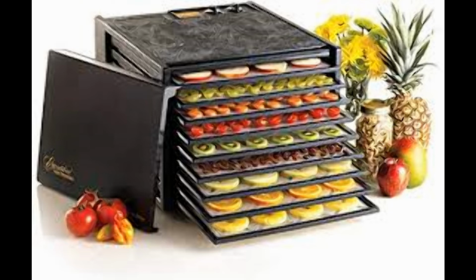Now you can go down the rabbit hole of dehydrators. You don't need a dehydrator. You can do it in an air fryer. You can do it in an oven. But this is, again, not about that. It's about eggs.